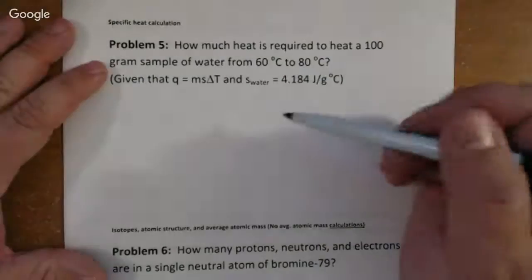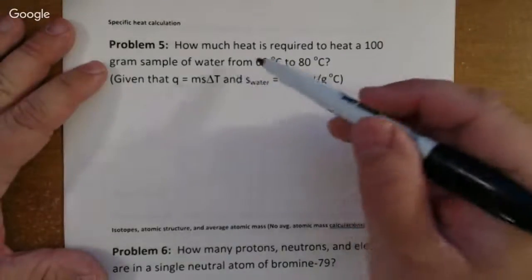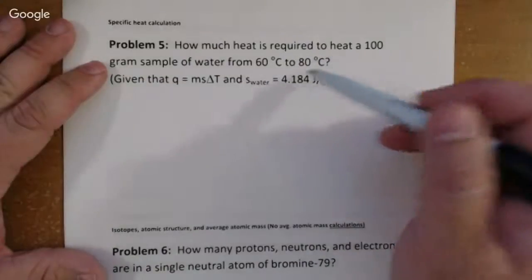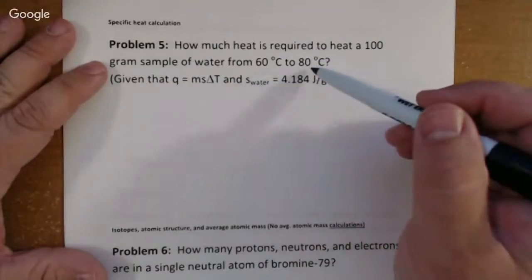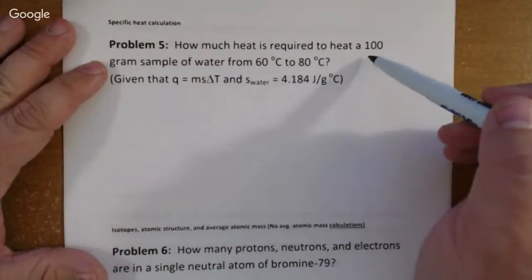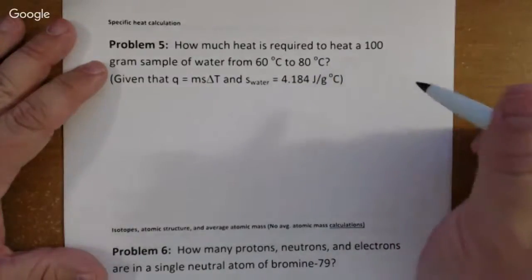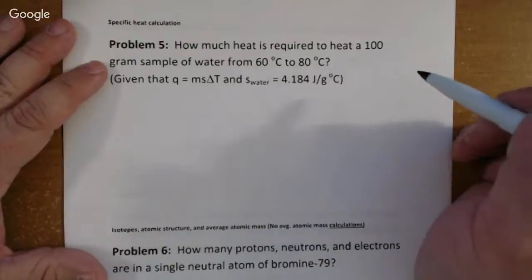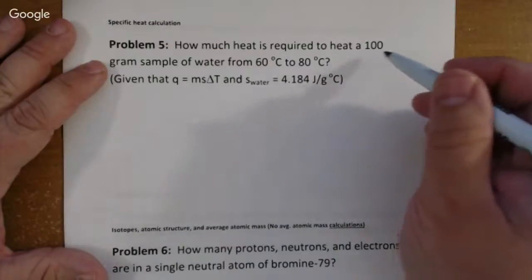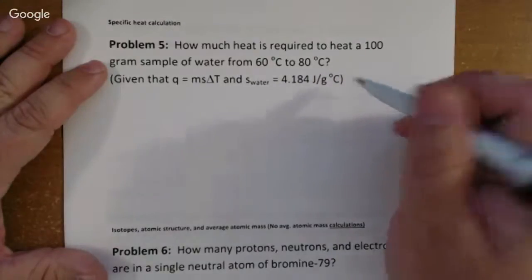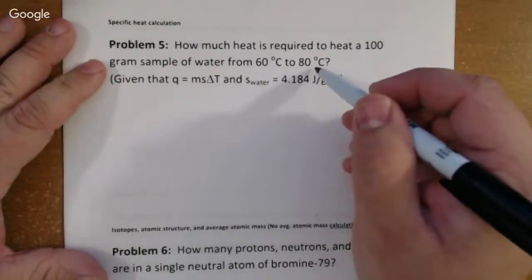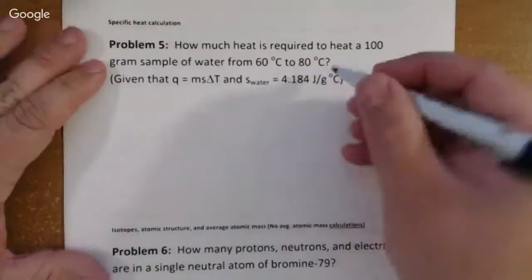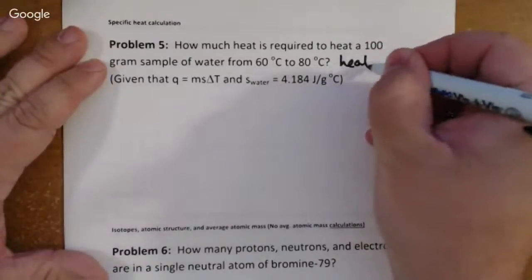Okay, problem number 5. How much heat is required to heat a 100-gram sample of water from 60 degrees to 80 degrees? Okay, a 100-gram sample of water is about, let's say, 2 shot glasses of water. So I want to heat a very small amount of water, about 20 degrees Celsius, so it's going to increase in temperature, so it's heating up.